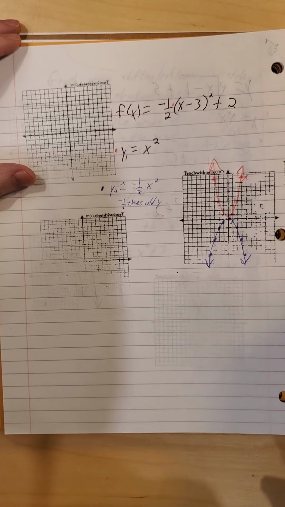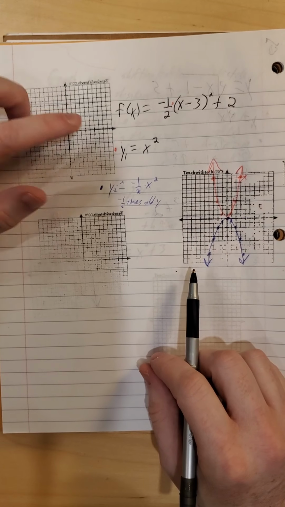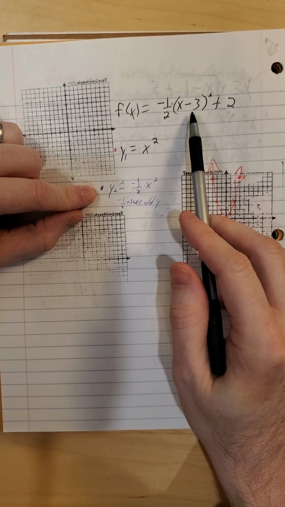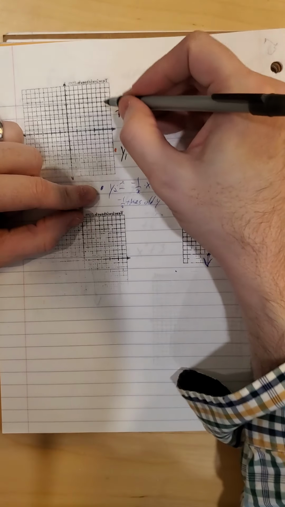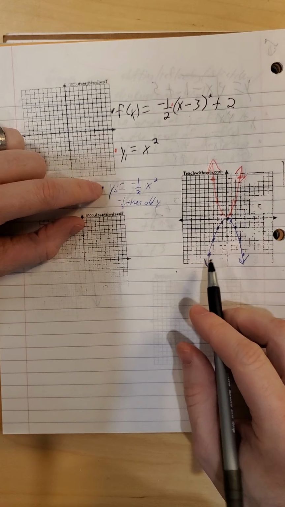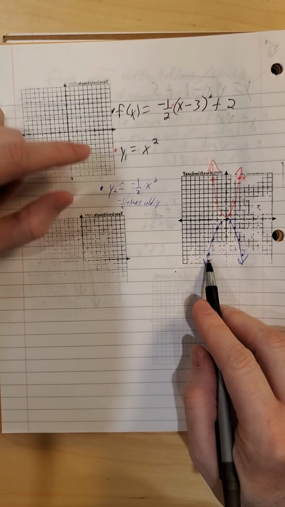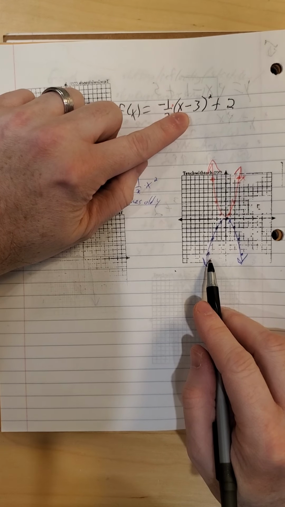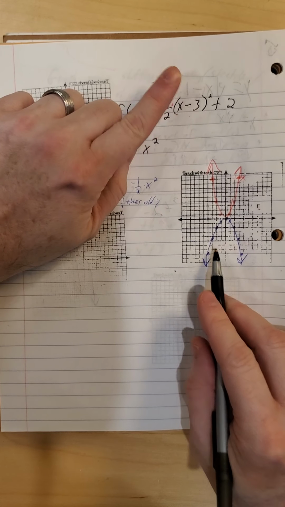And then I invite you to finish this problem off. I'll just leave you with the hint that you're always working off of the last stage. So the final version, you're going to take the blue points, shift them right 3, up 2.